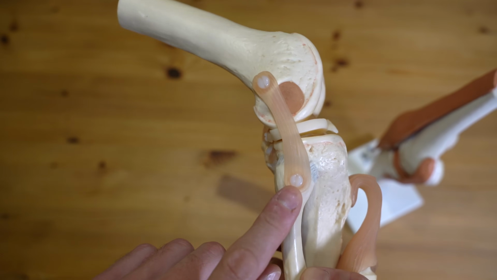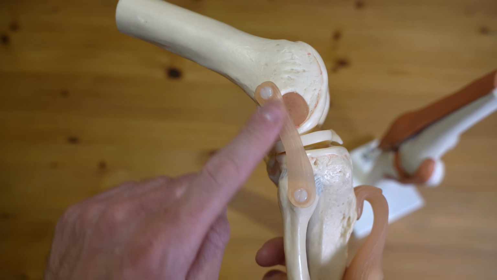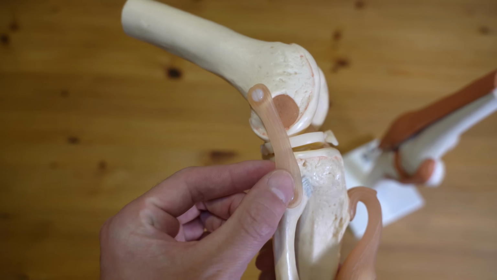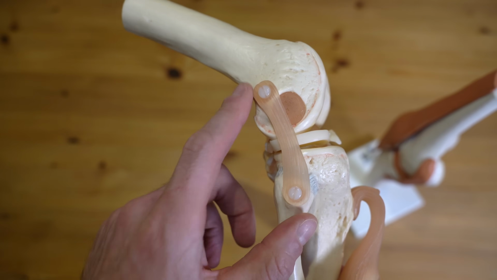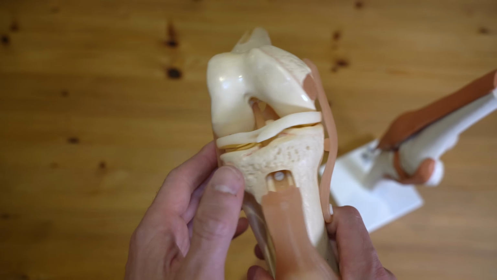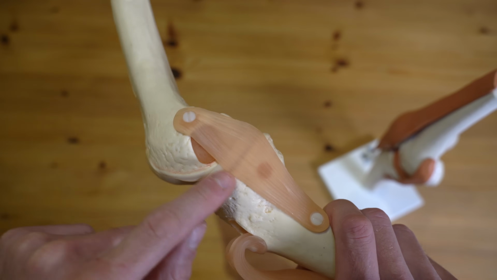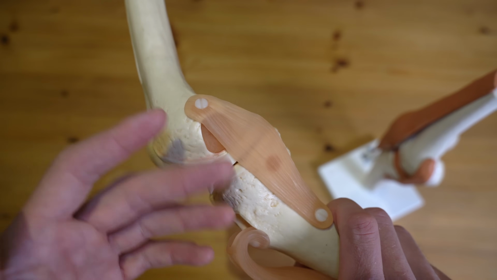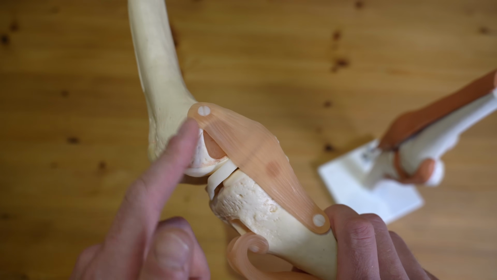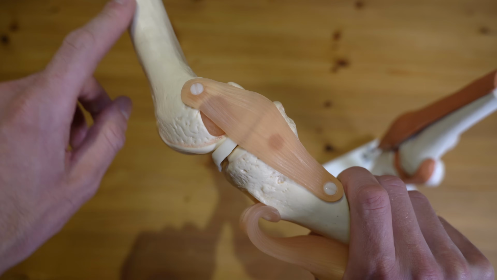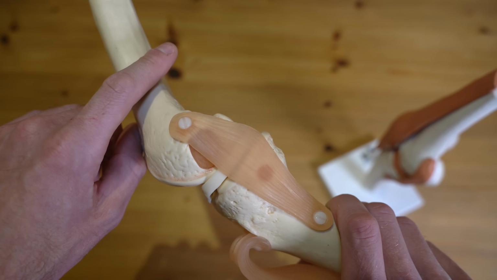Now, it's worthwhile highlighting at this point that the lateral collateral is a true ligament. You can easily see the start, the finish, and it's nice to find borders. By comparison, the medial collateral is a lot broader because it's less of a true anatomical ligament and more of a physiological ligament formed from the blending of the muscles on the leg.